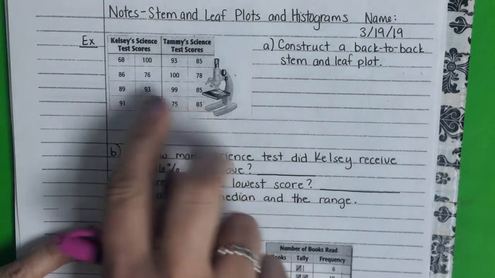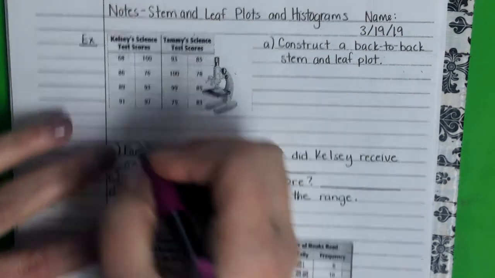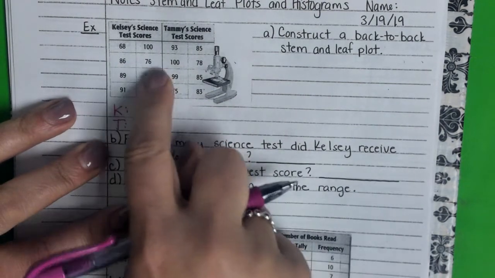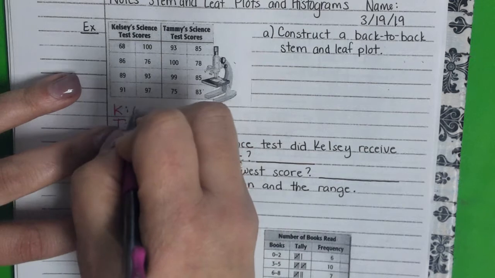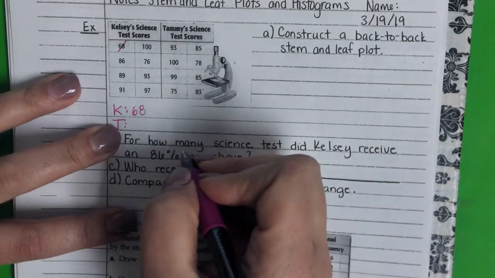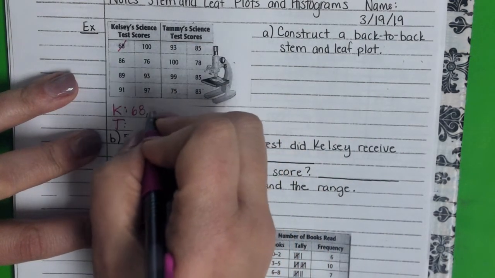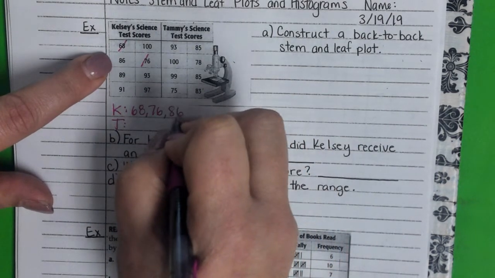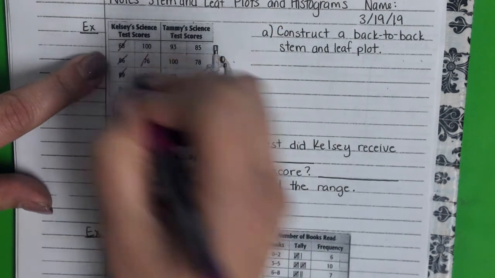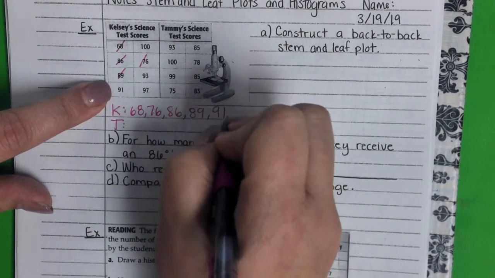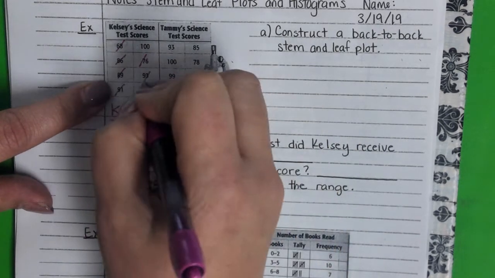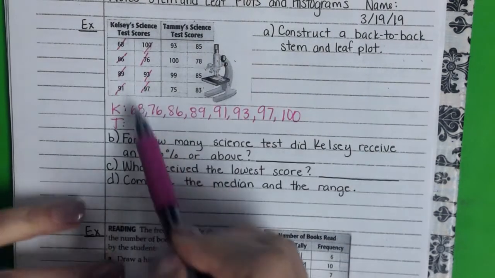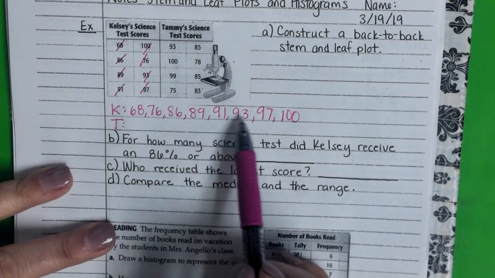Order them. So that's the first thing. We're comparing two sets of test scores. So we're going to order Kelsey's scores and Tammy's scores. So what's Kelsey's lowest score? 68. Okay, and then she has a 76. Okay, and then 86. 89. 91. 93. And then 97, and finally 100. Okay? Should have 8 scores. 1, 2, 3, 4, 5, 6, 7, 8.